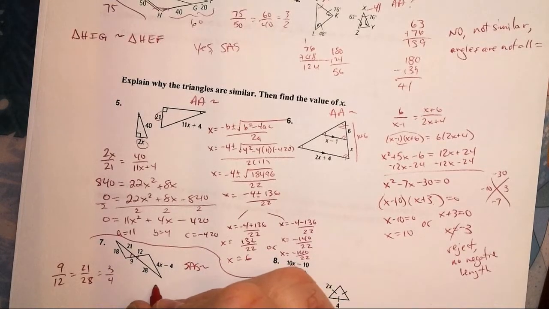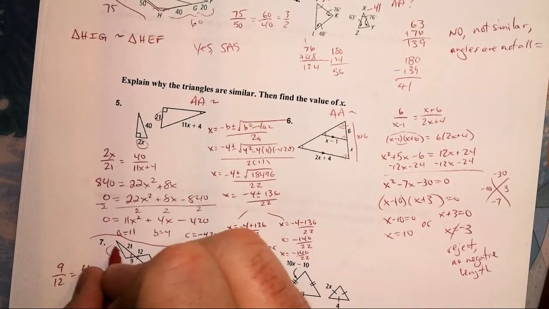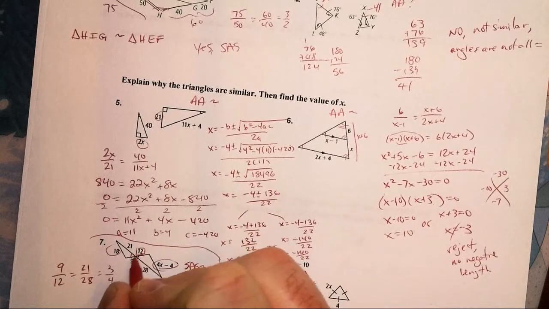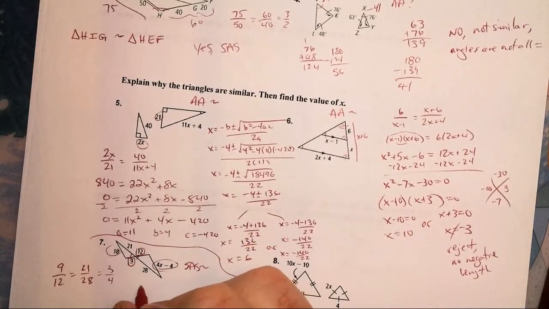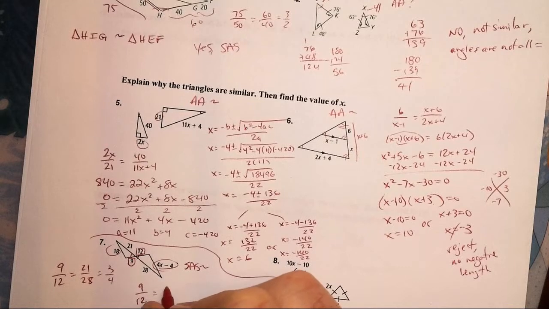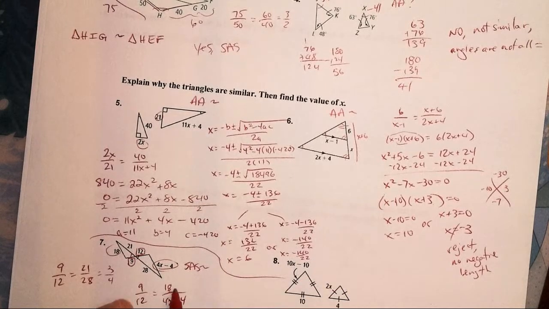And then we'll solve. So you see that this one is paired up with this. And then we have the 9 and the 12 that go together. So we can just do 9 over 12 again equals, and then 18 over 4x minus 4. I just chose the 9, 12 goes with it. So 9 to 12, and then coming back to this triangle to that triangle.